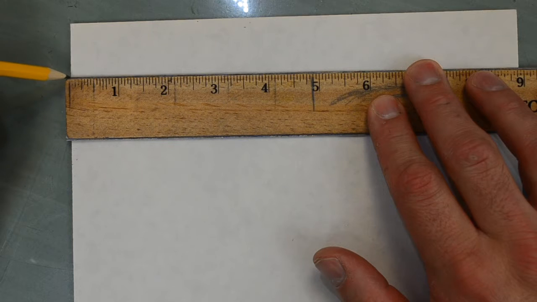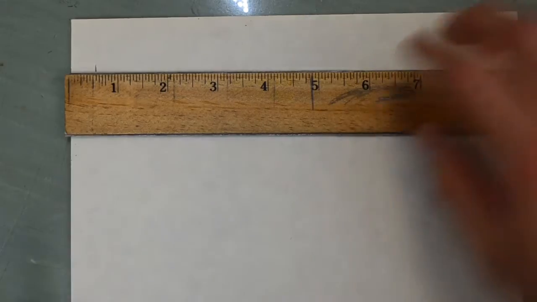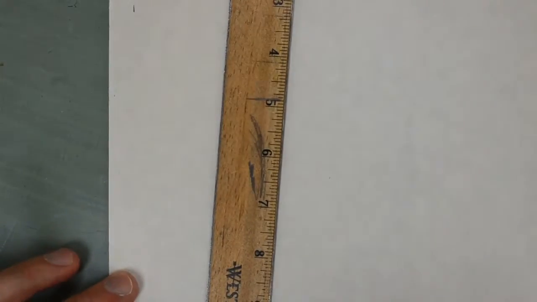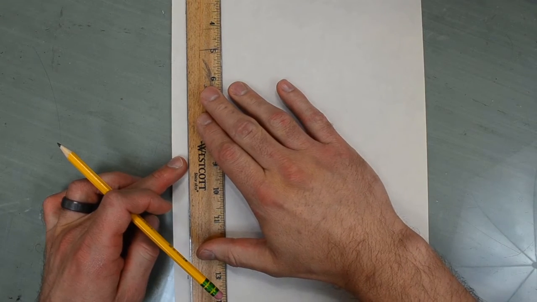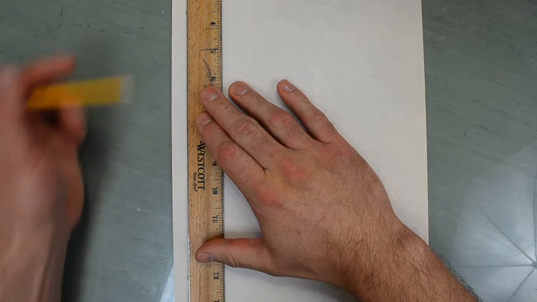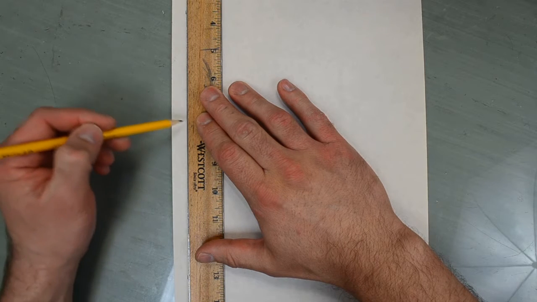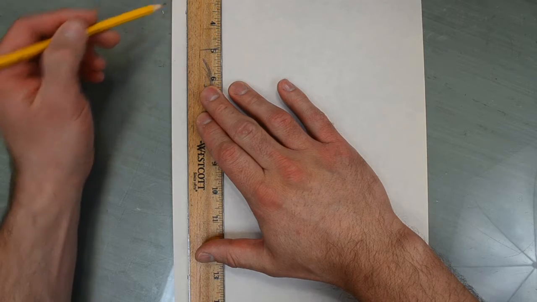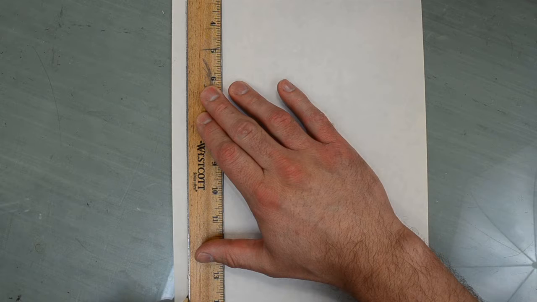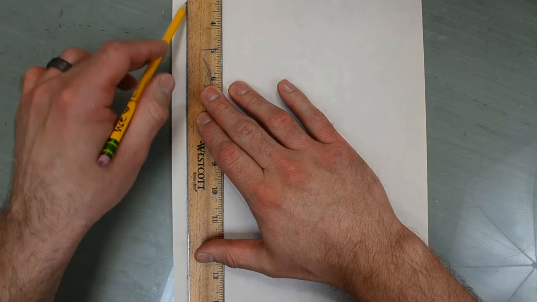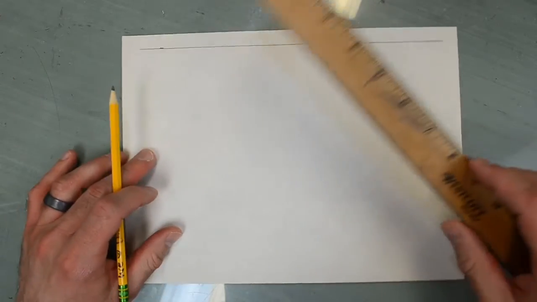Find the 1/2 inch, so I started at the 0. I'm going to find the 1/2 inch, make a little mark. Then I'm going to draw a line connecting those together, and now this whole space, this whole side, is an equal distance away from the edge of the paper. I'm going to make my line, and then I'm going to go to each side and repeat that process I just did.